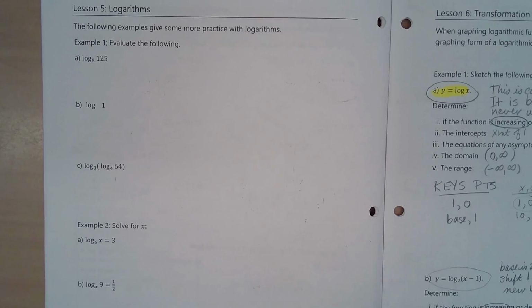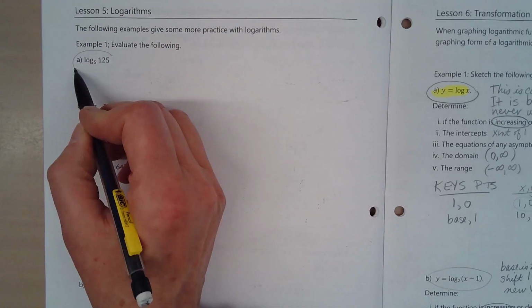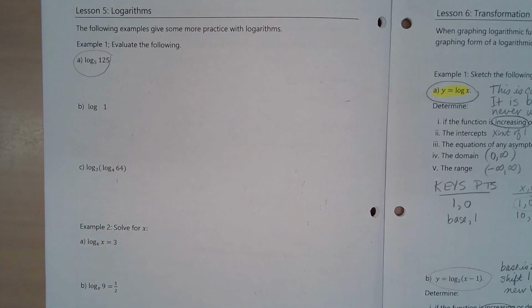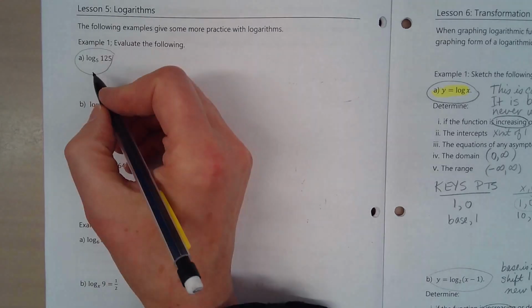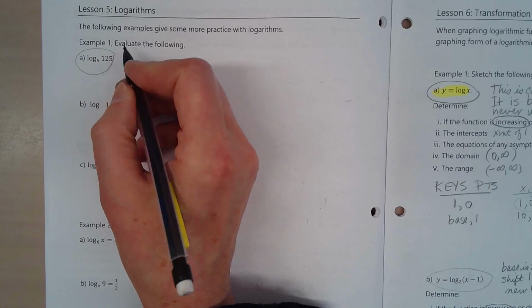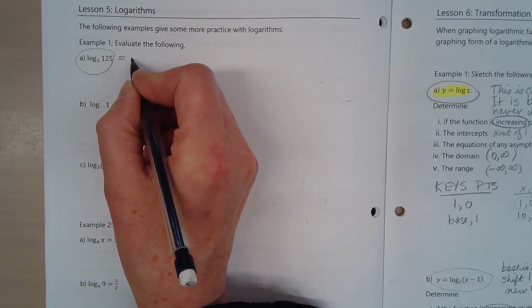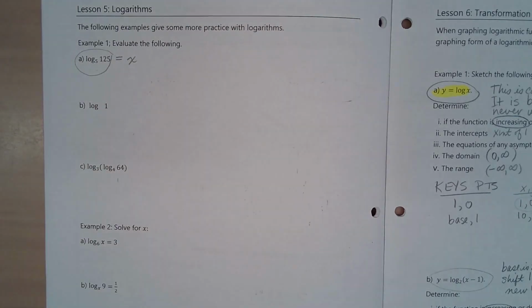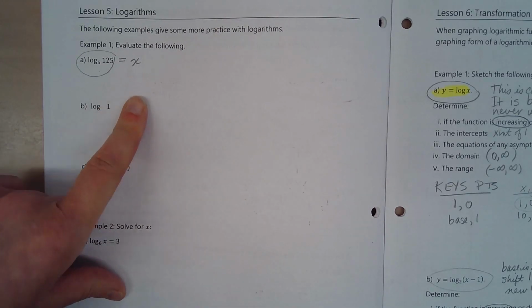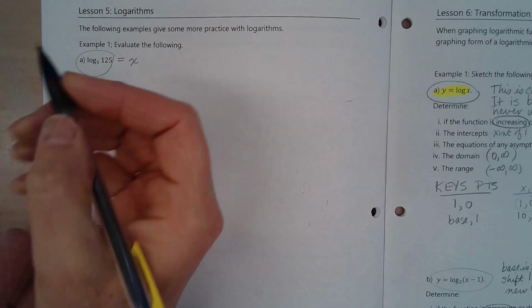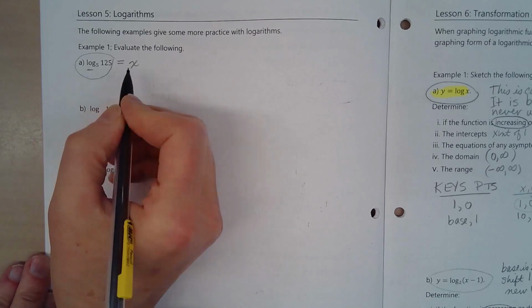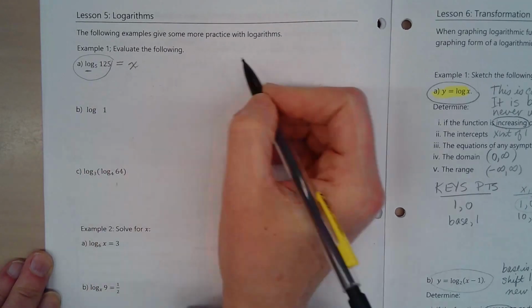with logs first. So it says evaluate the following, and all I give you is log in a base of 125. Well, what part is missing from this log statement? I have the base, I have the argument, I'm missing the exponent, right? I'm missing the log. So that's the part I'm trying to solve for here. So what exponent, what log, I'll use the word log because I'm not going to use the word exponent because it's in log form.